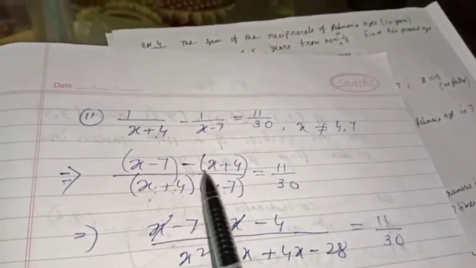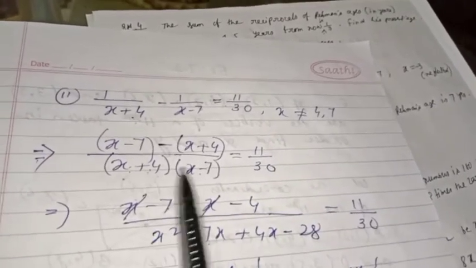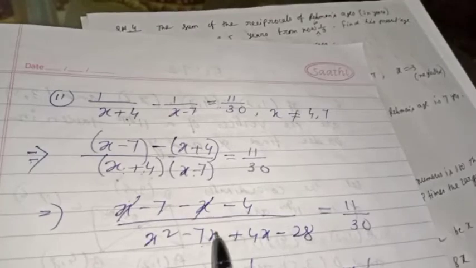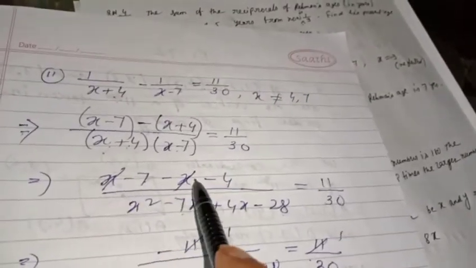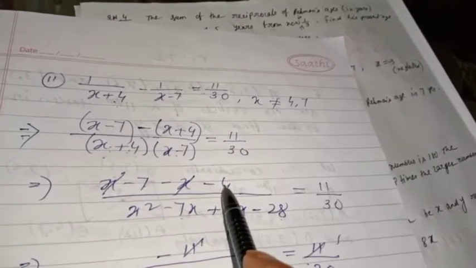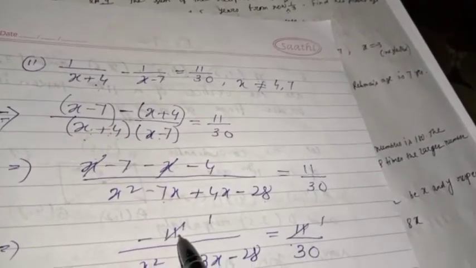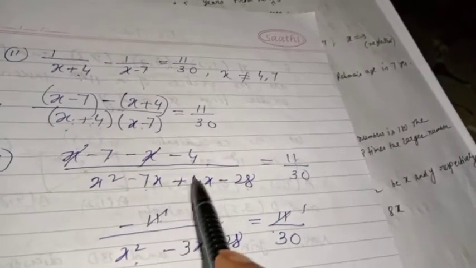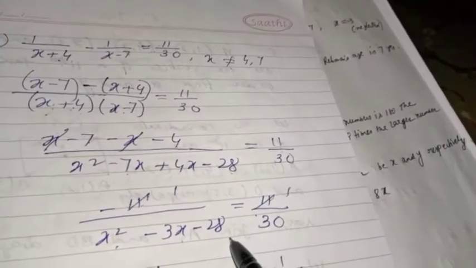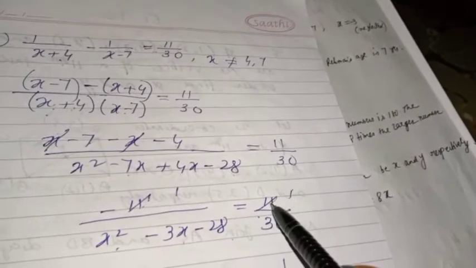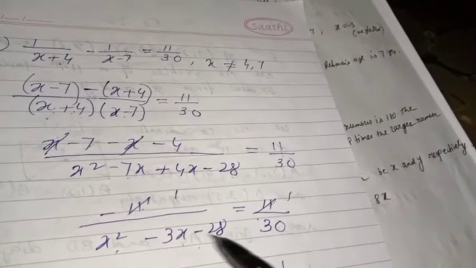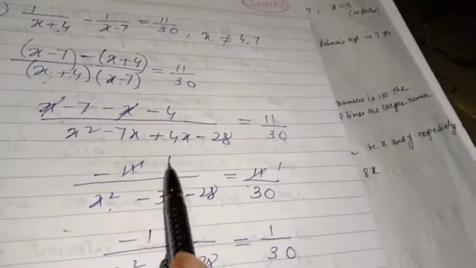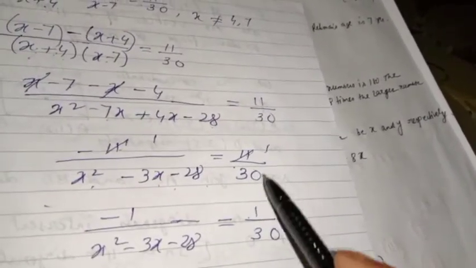Now x minus 7 minus, if you take out the bracket, x plus 4, and if you multiply these two, x into x square minus 7x plus 4x minus 28, 11 by 30. Now plus x minus x cancel. What is left? Minus 7 minus 4 will give you minus 11, and here x square minus 7x plus 4x, minus 3x minus 28 is 11 by 30. If you transfer this 11 to this side, it will be divided with this 11. That is why we can cancel it. 11 ones are 11. Okay. Now what is left? Minus 1, this one, then 1 by 30.